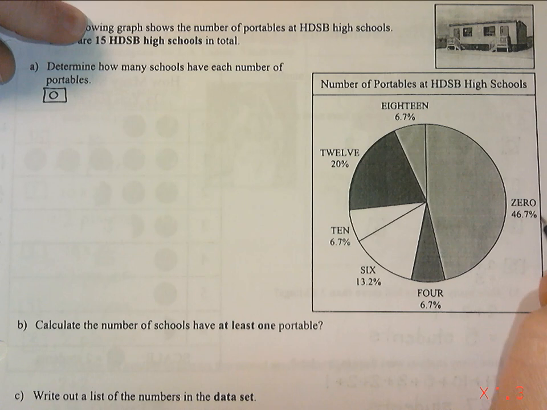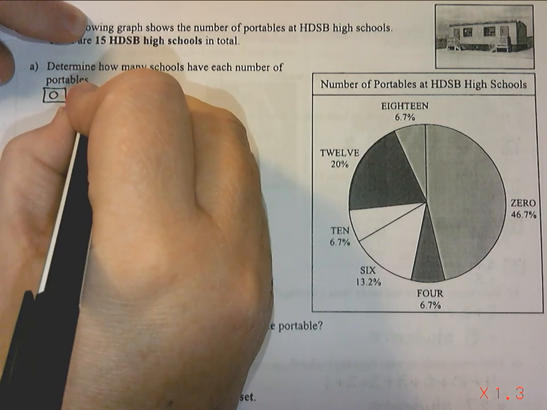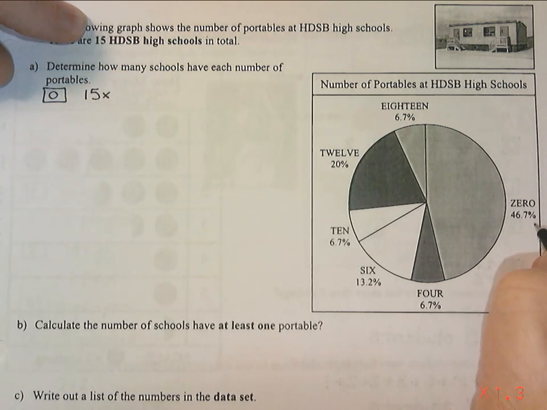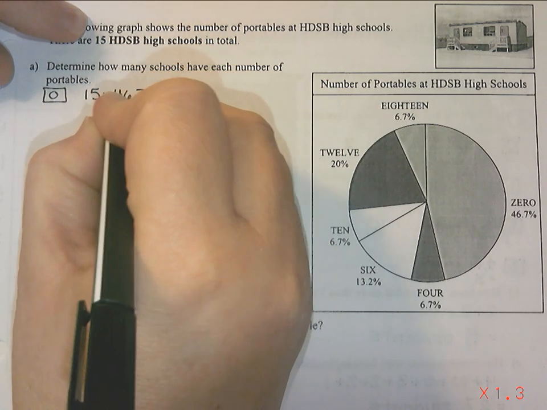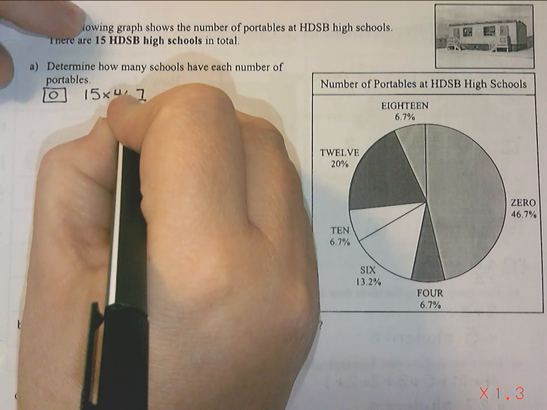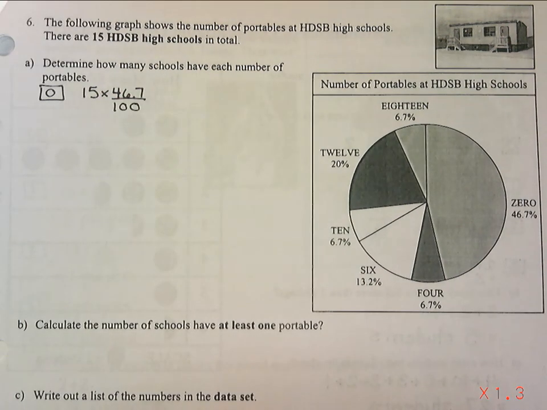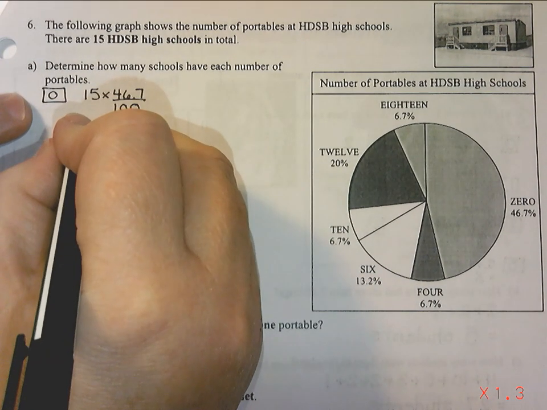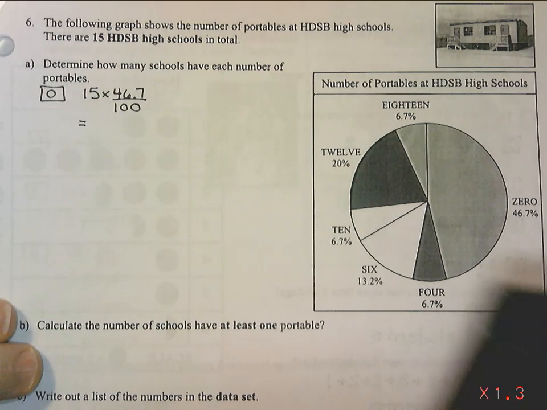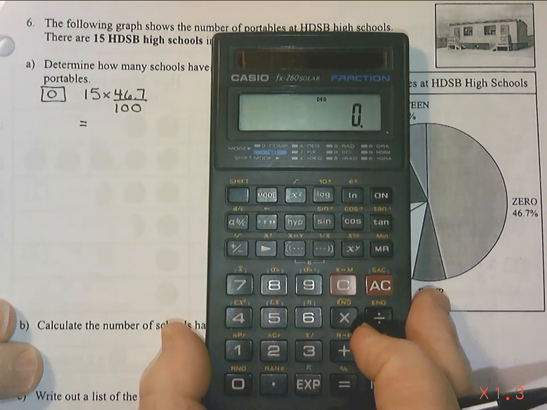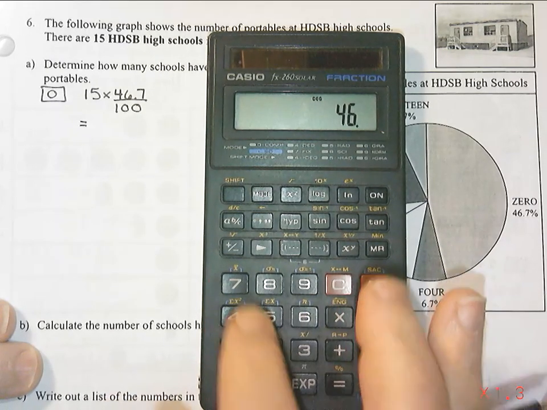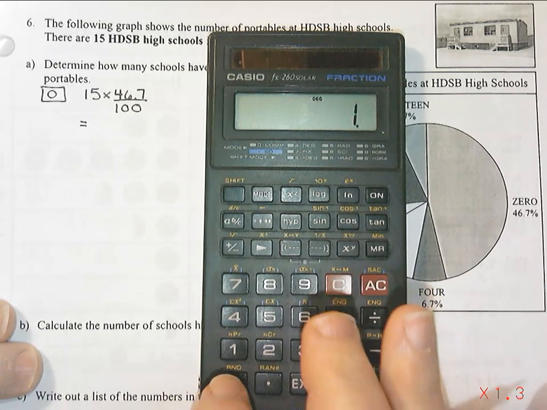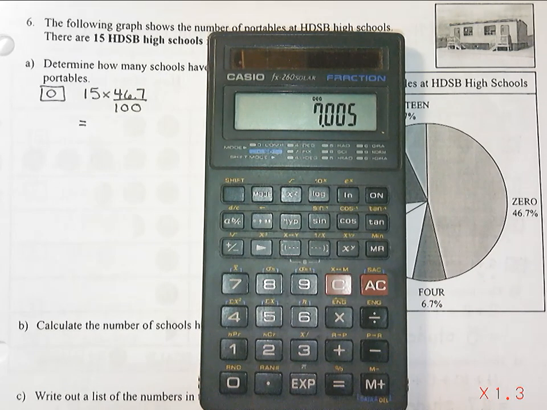So I'm going to take 15 and times it by 46.7%. Now percent means per 100, so we're going to multiply by 46.7 and then divide by 100. All right, I need a calculator for this, so I'm going to do 15 times 46.7 divided by 100. And I got 7.005.